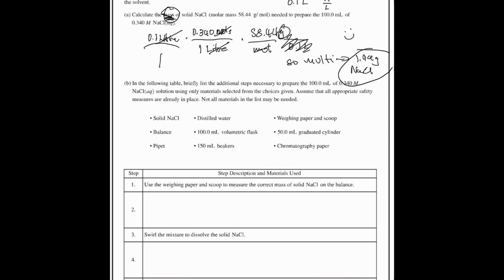Finally, we just have to fill in this table on how to actually do the thing. So they give you all the stuff and you just have to use it. So we just have to combine the solid sodium chloride with 100 milliliters of distilled water, because that's what they use in the field. You're not allowed to use any other thing because there are minerals in them which will react with the sodium, which messes up the scientific process.